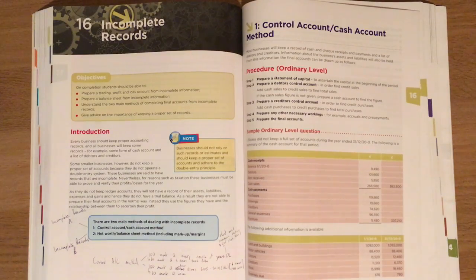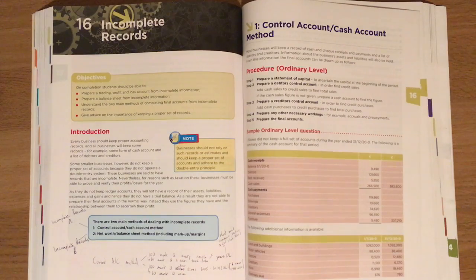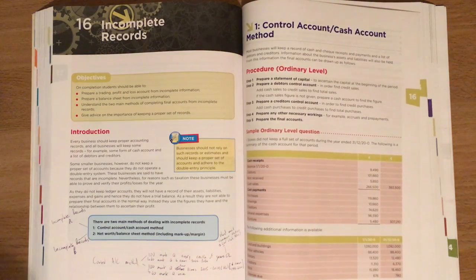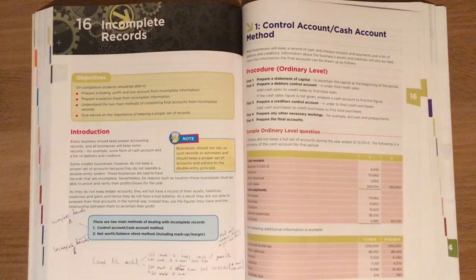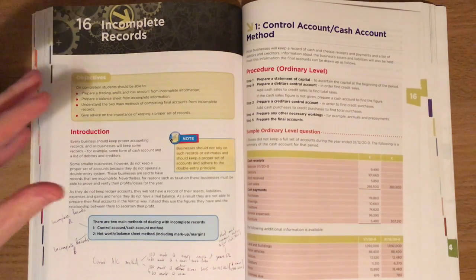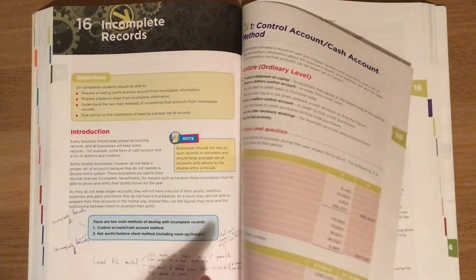So instead of getting a nice balanced trial balance and being asked to prepare a profit and loss and balance sheet, you'll get a mix of pieces of information, and again you will have to prepare a profit and loss and balance sheet from that. Okay, so in a final accounts question, the accounts have been prepared properly, you get a trial balance, and then it's a matter of moving stuff to the profit and loss and the balance sheet from that.